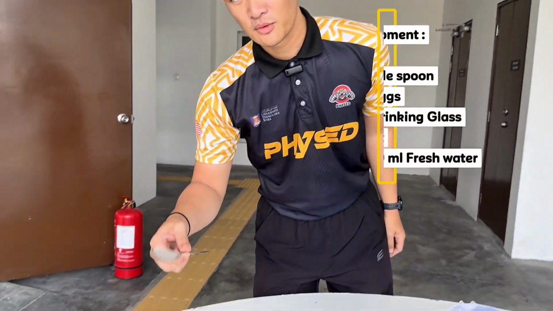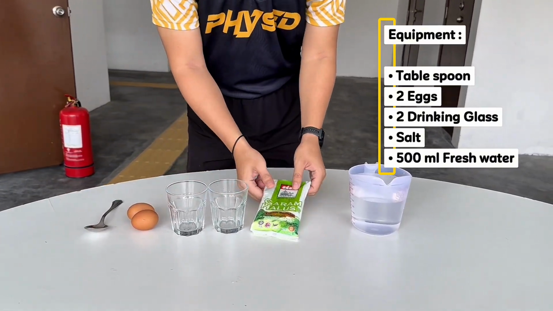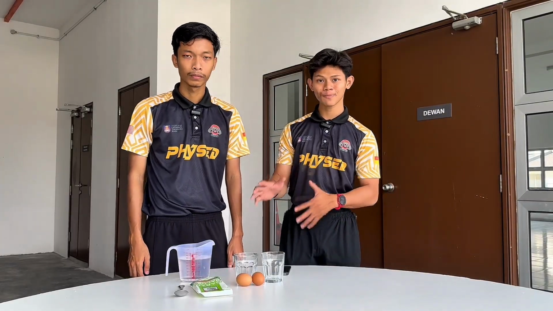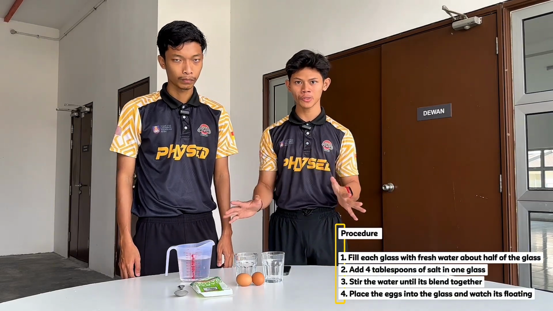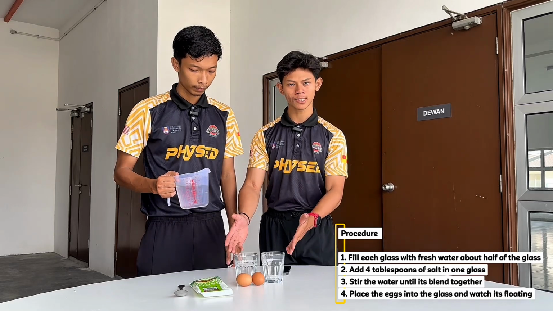The equipment we use for our density experiment is 1 tablespoon, 2 eggs, 2 glasses of water, salt, and 500 millilitres of water. So let's go to our experiment. This experiment is quite easy, with 4 simple steps. The first one is we have to fill the water in these 2 empty glasses.